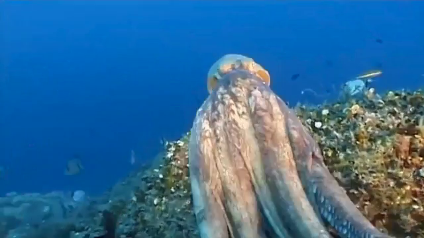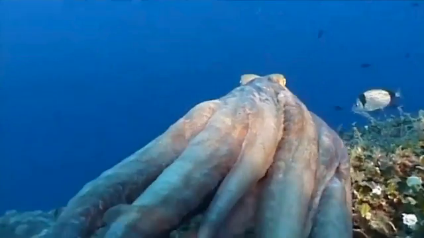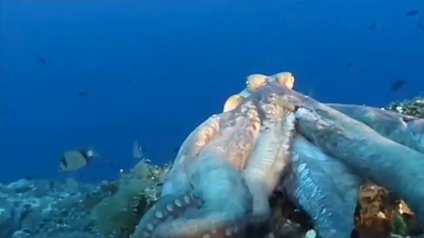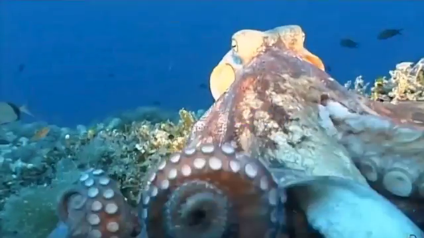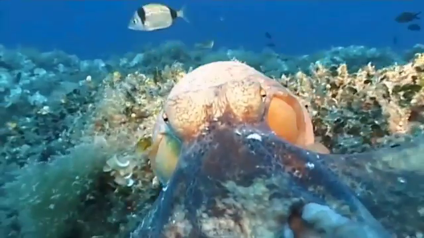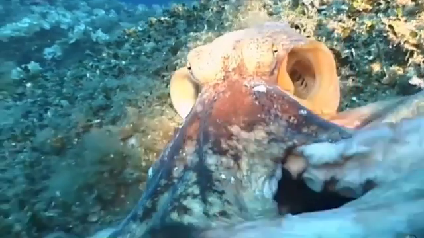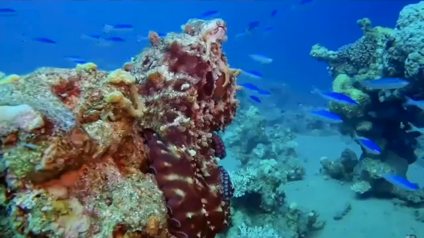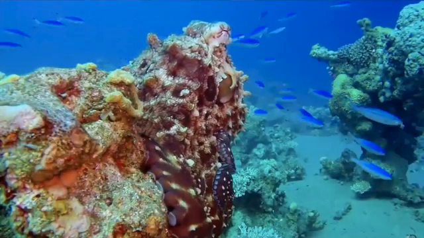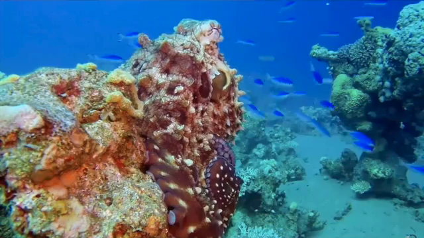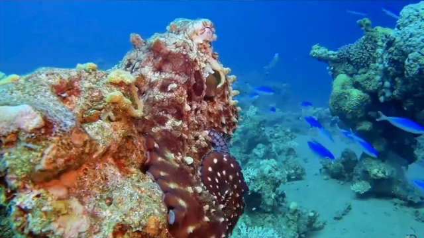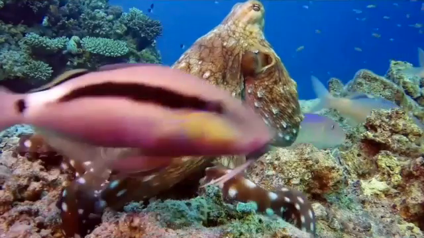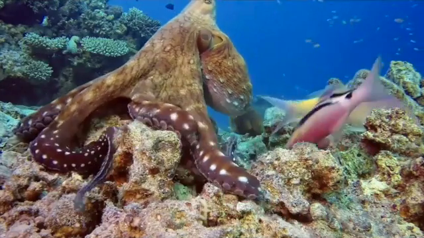With its 8 arms, it propels itself along the seabed, sometimes swimming, climbing over rocks, feeling its way. The suckers covering its body are taste receptors. Imagine your body covered in hundreds of tongues. What would you taste as you moved along the ocean floor?